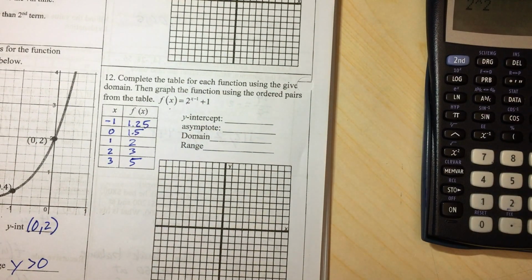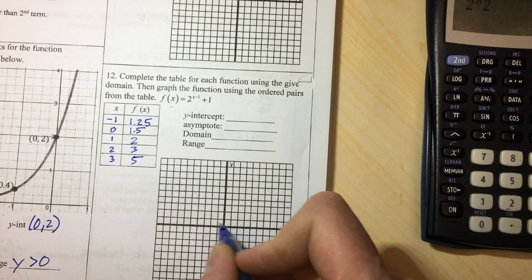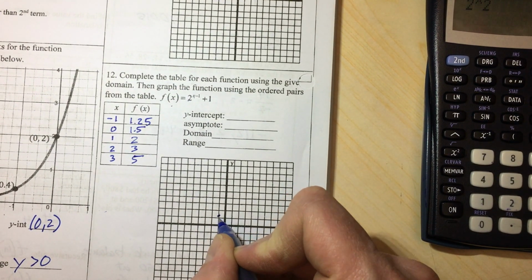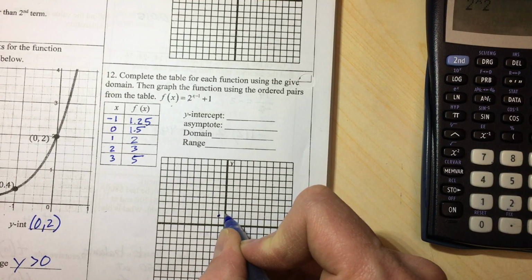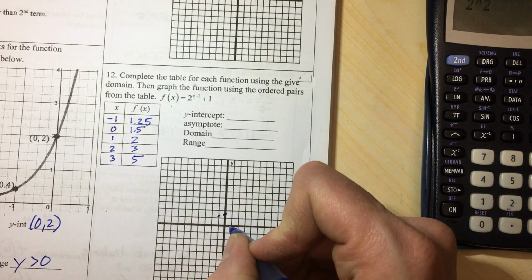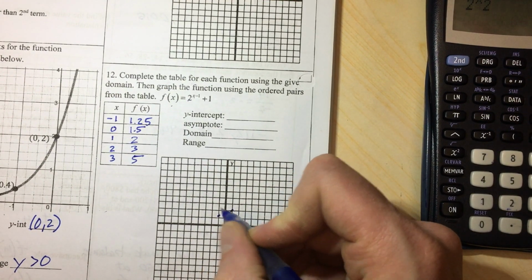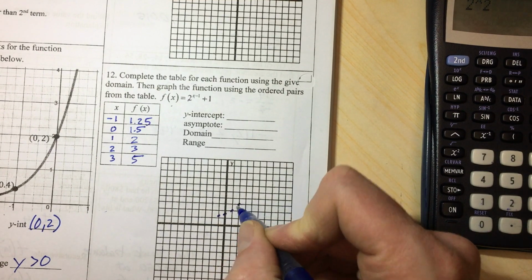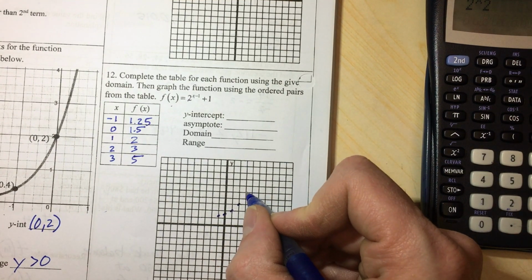Okay, so we have negative 1 and then 1.25. We've got 0 and 1.5. We've got 1 and 2. We've got 2 and 3. And we've got 3 and 5.